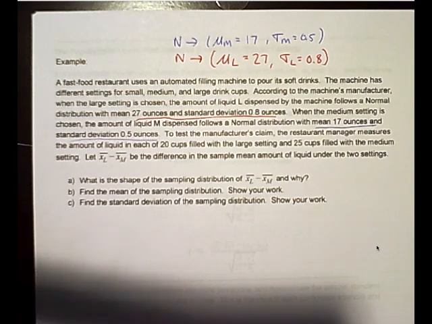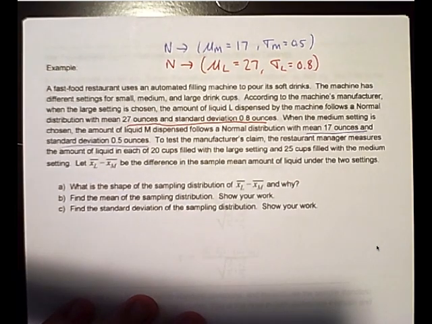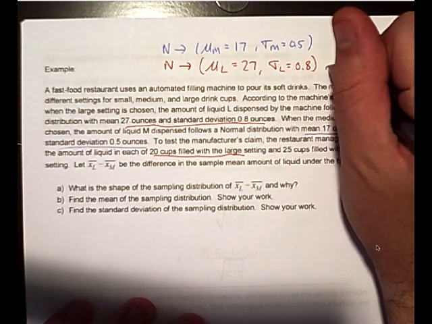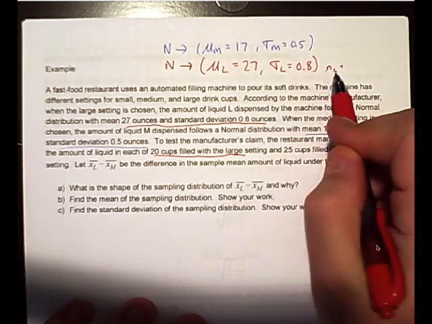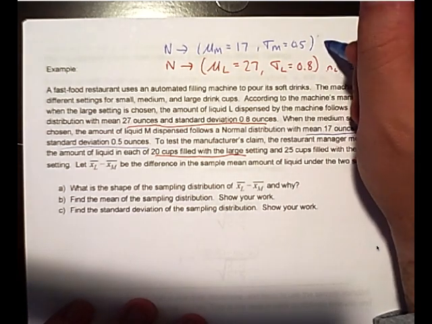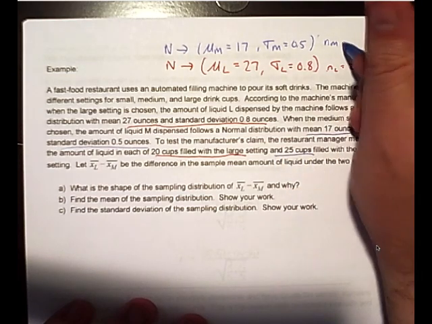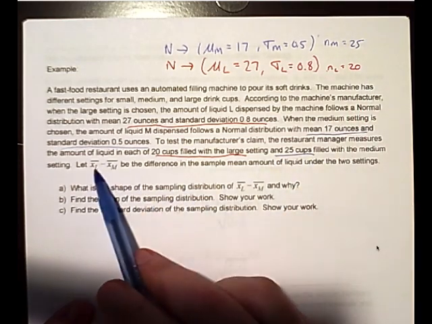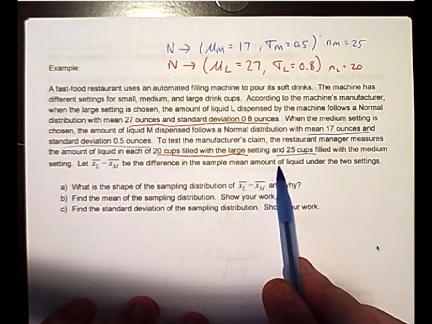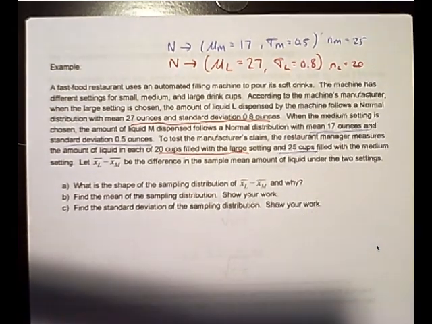To test the manufacturer's claim, the restaurant manager measures the amount of liquid in each of 20 cups filled with the large setting. And that's important. So my sample size is 20 large cups. So n sub L, the sample size for the large, is 20. And the sample size for the medium is 25. Let x bar L minus x bar M be the difference in the sample mean amount of liquid under the two settings.